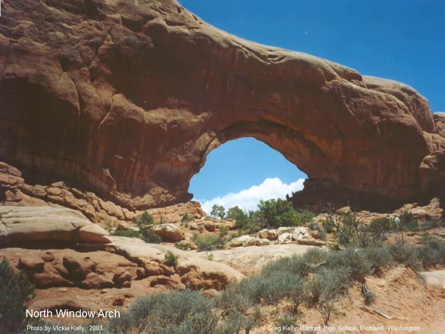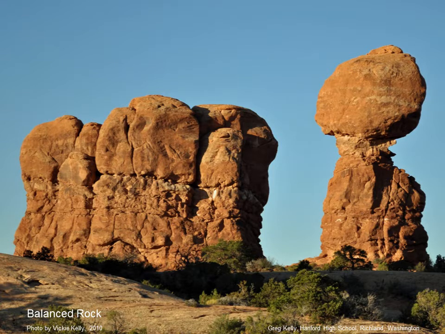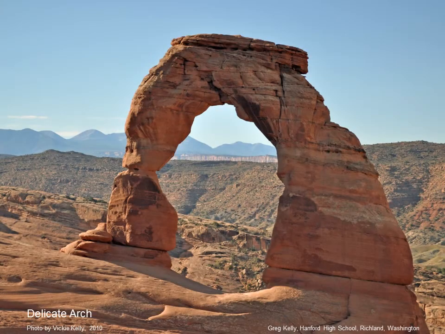This slide is called North Window Arch. Notice the people in this picture to give you a sense of scale. Our next picture is called Balanced Rock. And finally, the famous Delicate Arch.